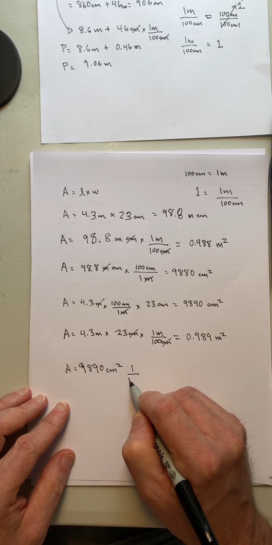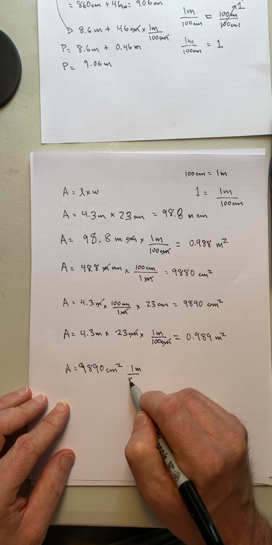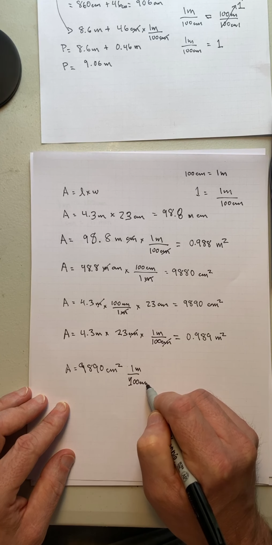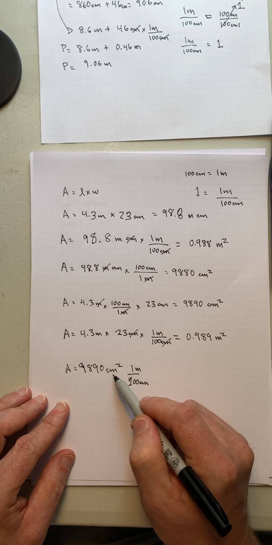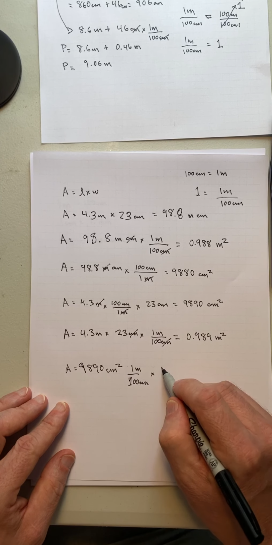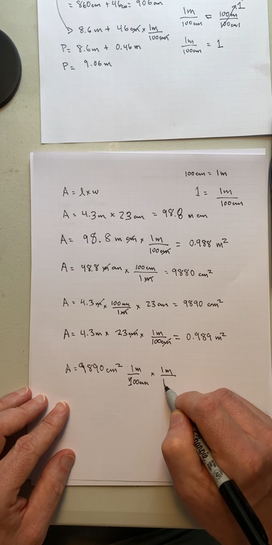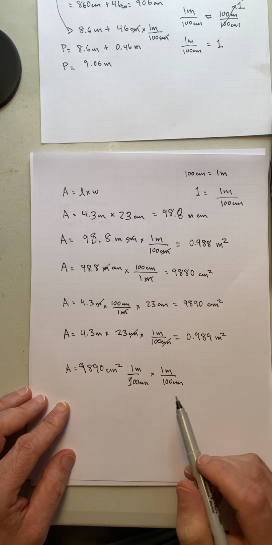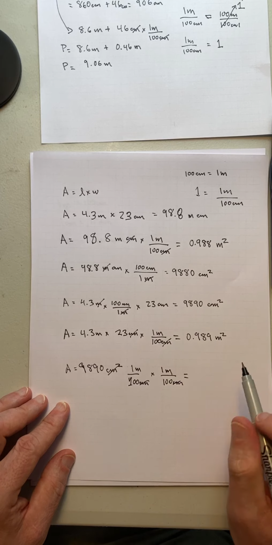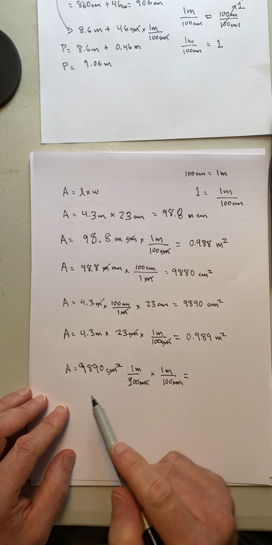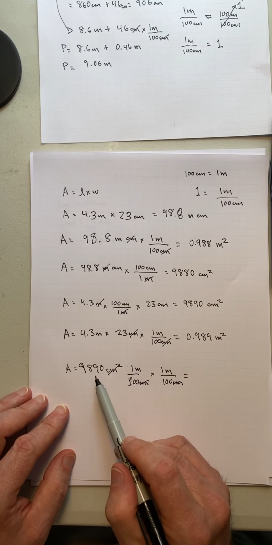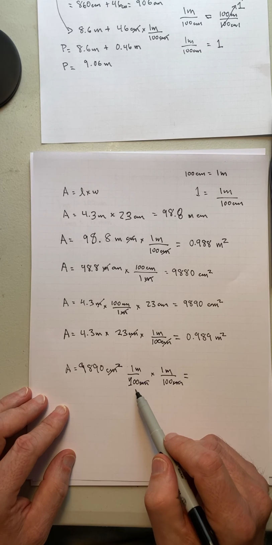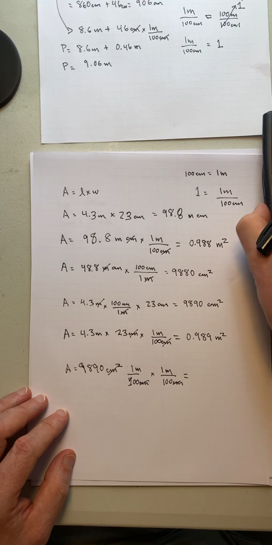That's going to take care of one of the centimeters. We have to do it again, 1 meter divided by 100 centimeters. So we get centimeters squared. These 2 centimeters cross out with that one. We get 9890 divided by 100, divided by 100 again.